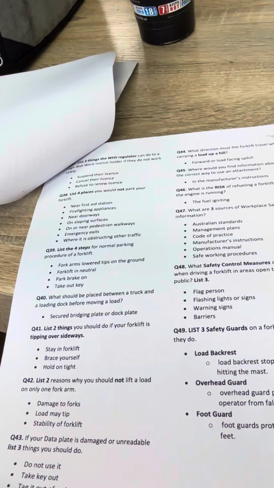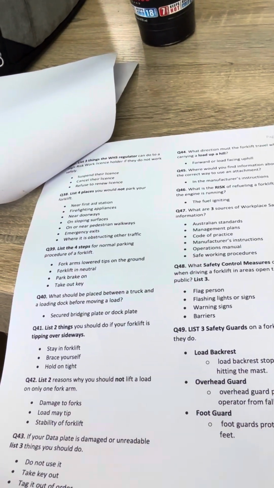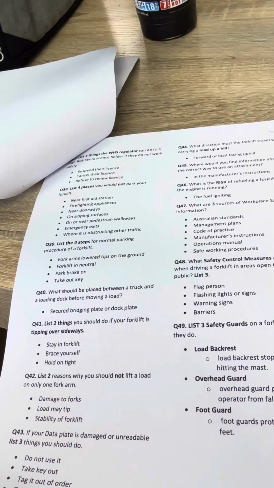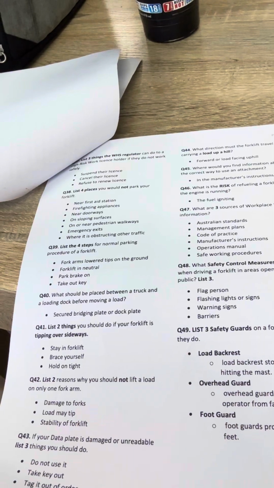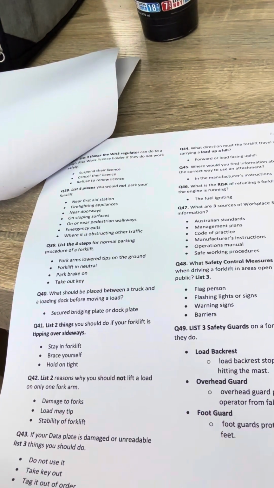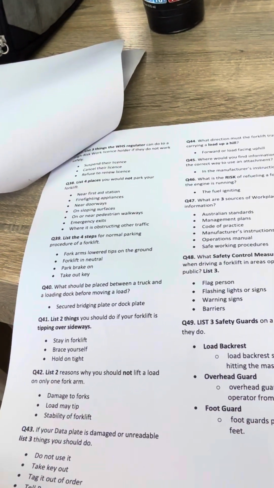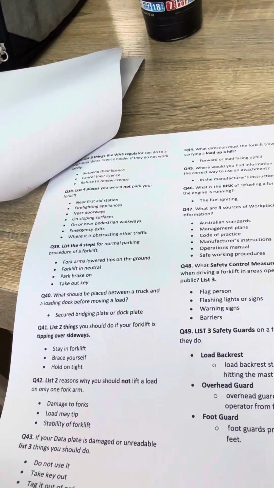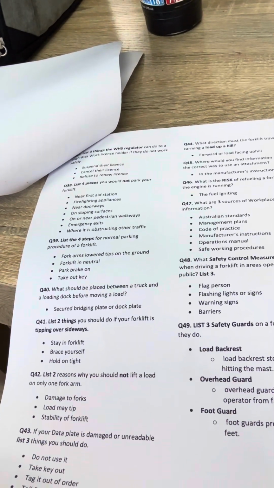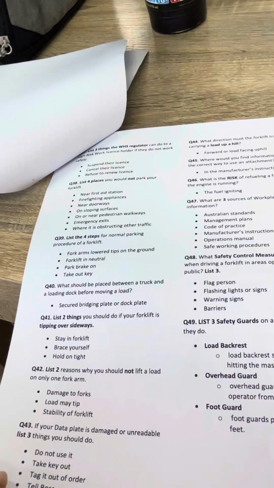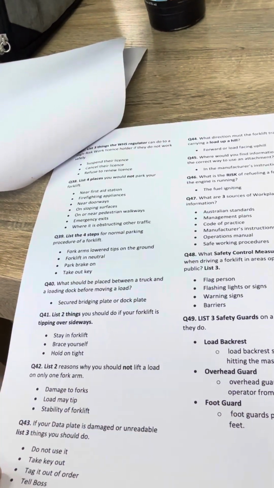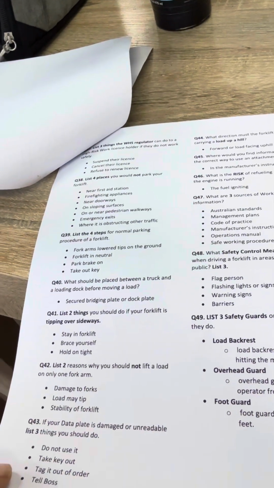What should be placed between a truck and a loading dock before moving the load? Secure bridging plate or dock plate. List 2 things you should do if your forklift is tipping over sideways. 1. Stay in forklift. 2. Brace yourself. 3. Hold on tight.